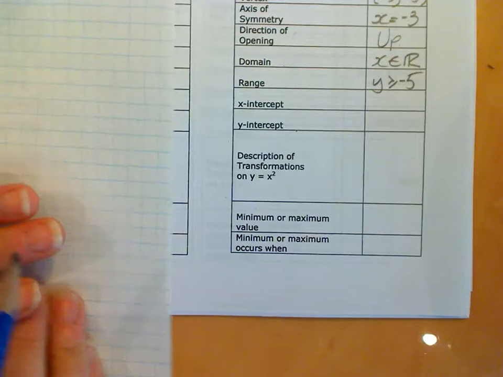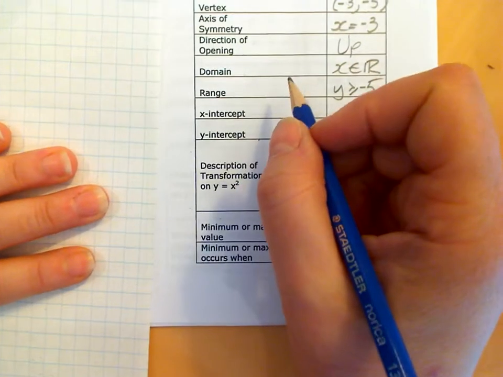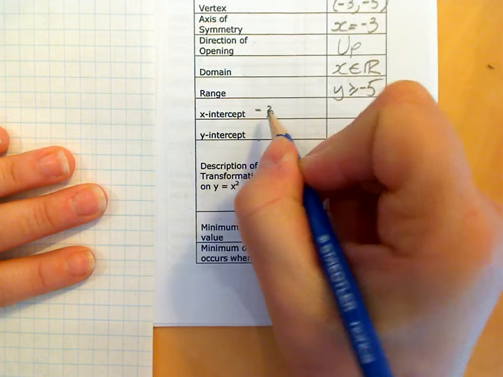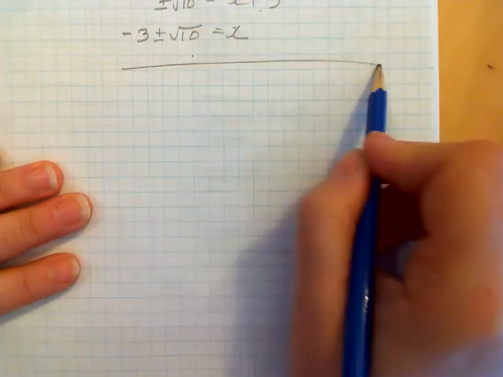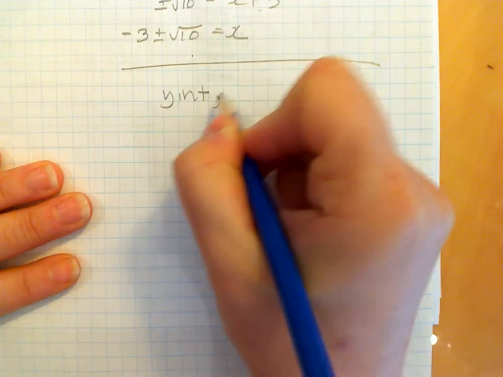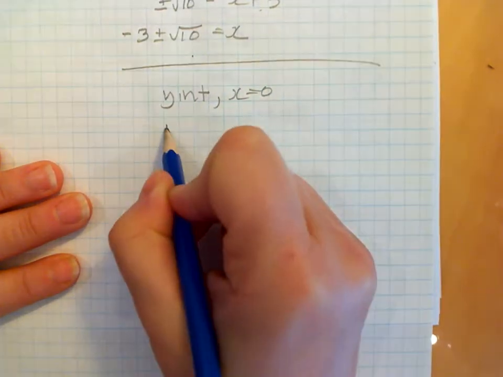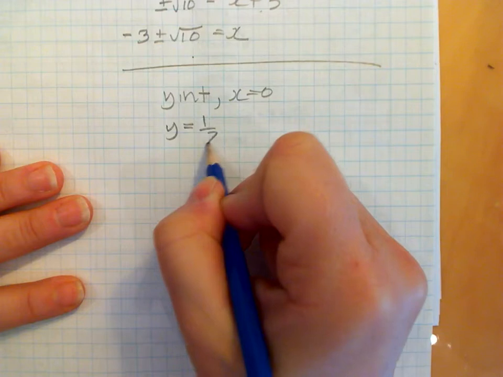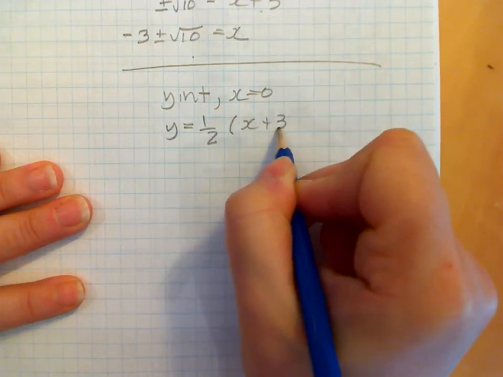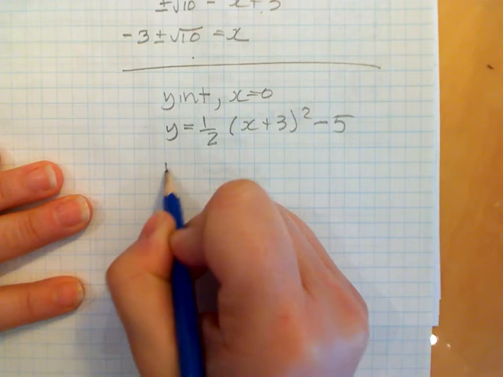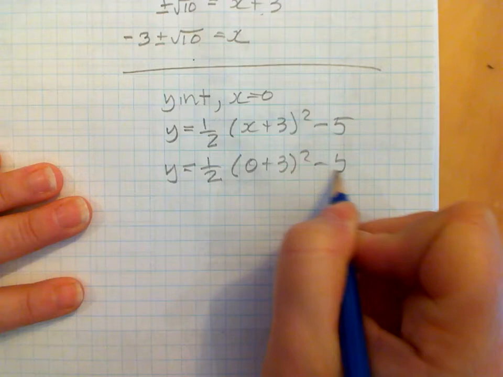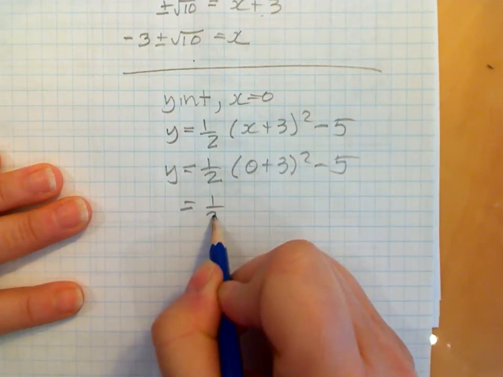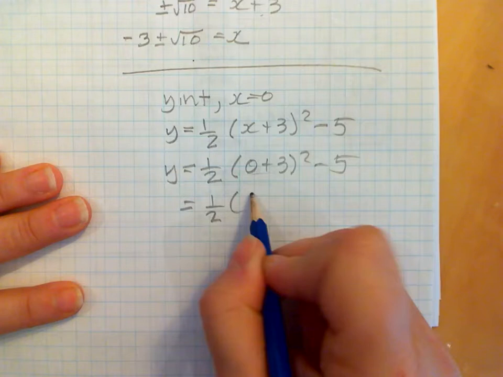So let's write that down. First I'll just write that the x-intercepts are minus 3 plus or minus root 10. Now for the y-intercept, I let x equal 0. So let me rewrite my equation. I have y equals 1/2(0 + 3)² - 5, which is 1/2 times 3 squared, which is 9.